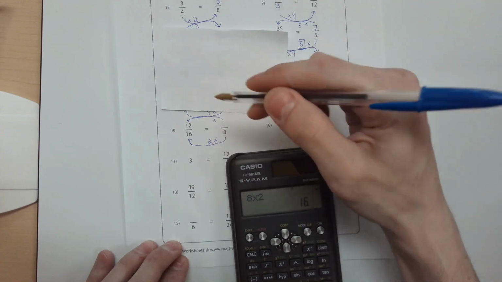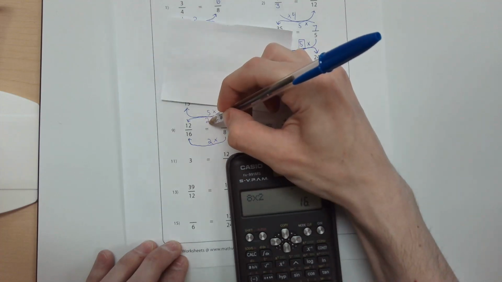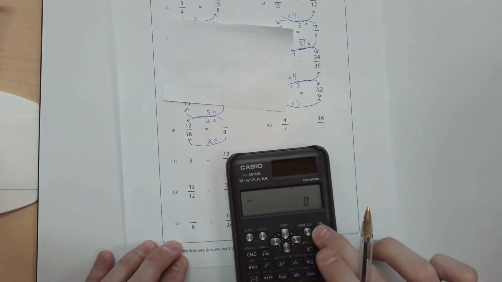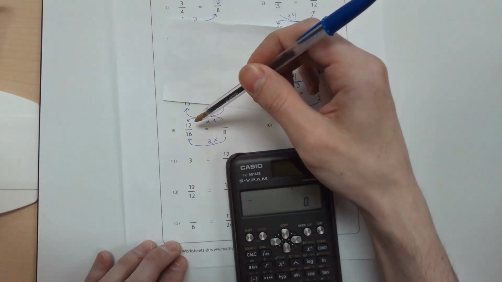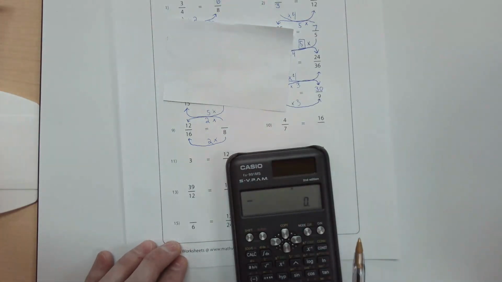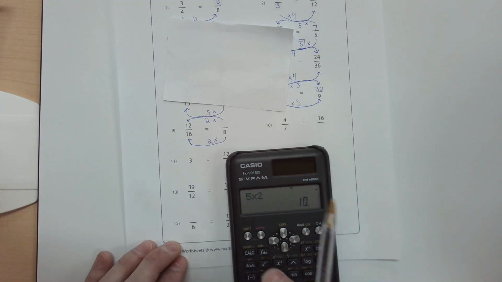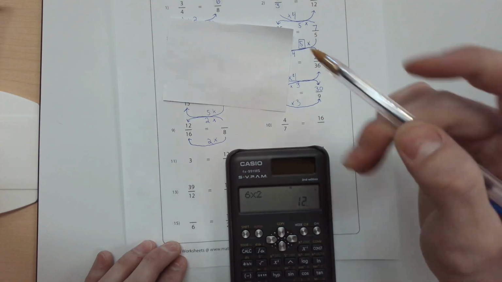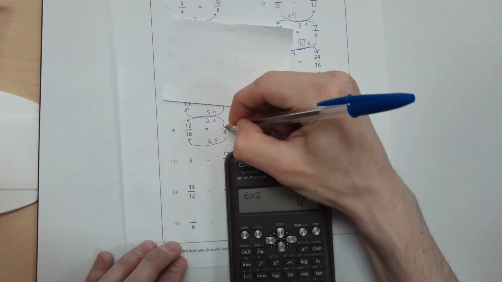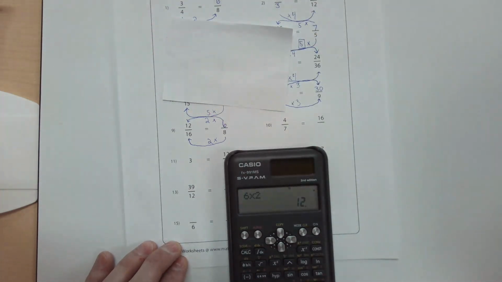Let's bring this 2 to the top. Something times 2 is 12. Let's try 5. Bigger than 5. 6 times 2 is 12.